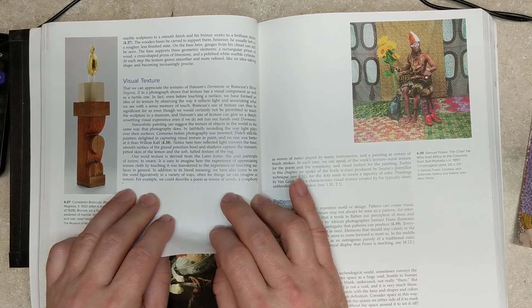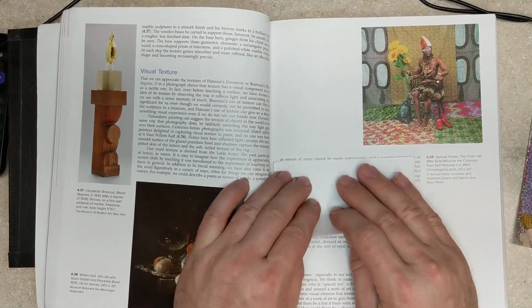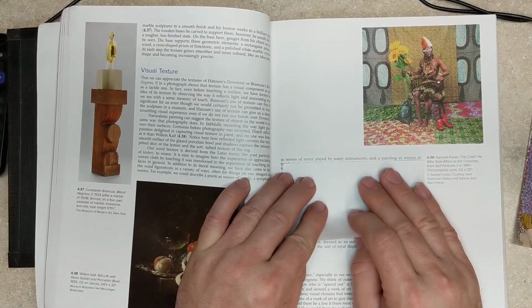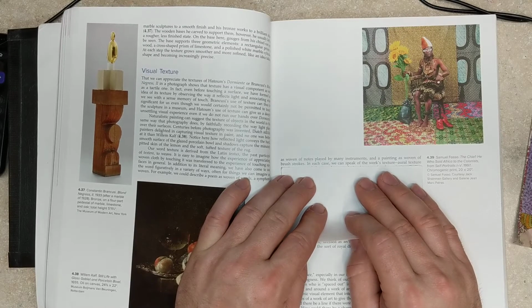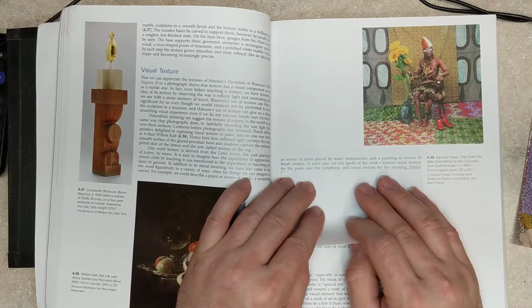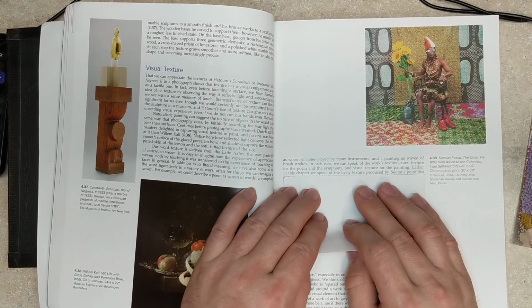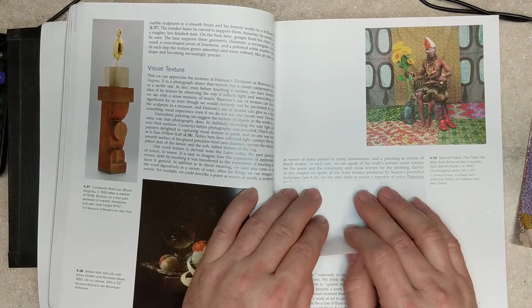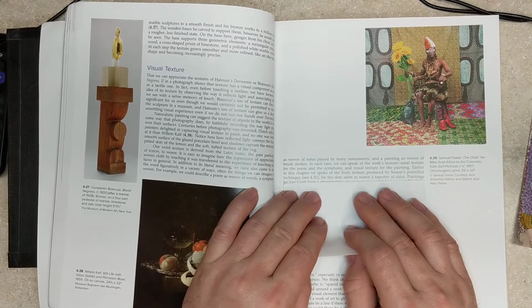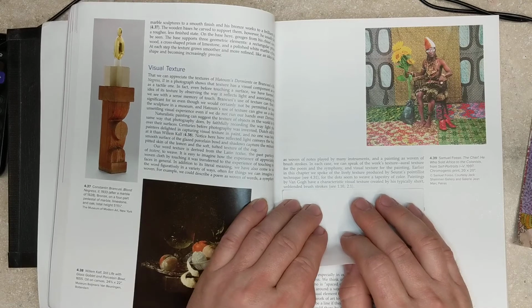For example, we could describe a poem as woven of words, a symphony as woven of notes played by many instruments, and a painting as woven of brushstrokes. In each case, we can speak of the work's texture, aural texture for the poem and the symphony, visual texture for the painting. Earlier in this chapter, we spoke of the lively texture produced by Seurat's pointillist technique, for the dots seem to weave a tapestry of color. Paintings by Van Gogh have a characteristic visual texture created by the typically short, unblended brushstrokes.